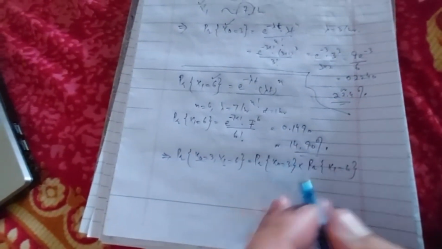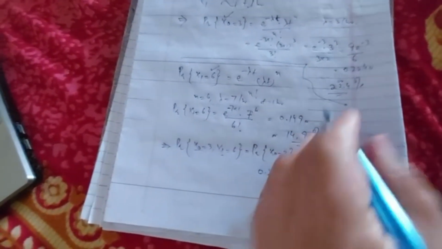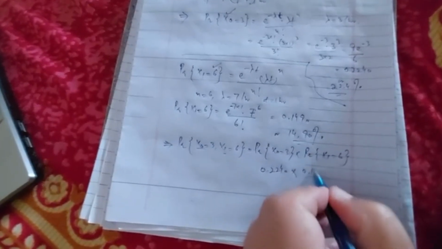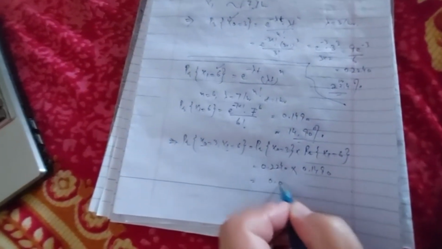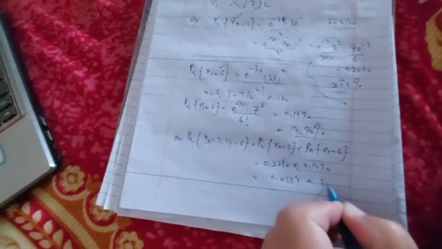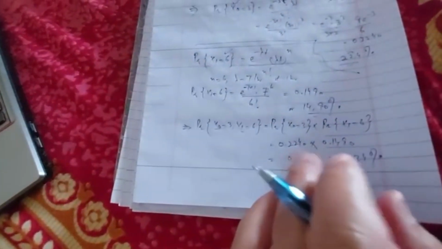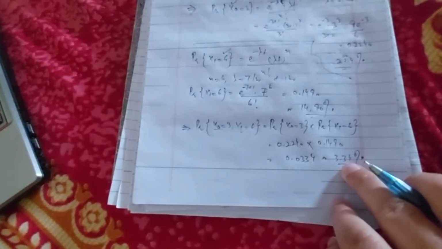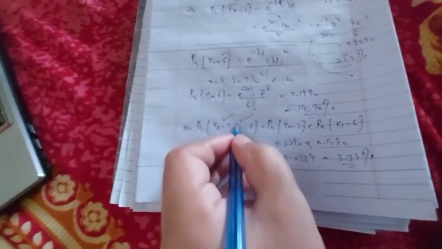So we have already the values, which are 0.2240 multiplied by 0.1490. So it will give us 0.0334, or 3.34% chances. Okay, so there are only 3.34% chances that exactly 3 customers are buying anything and 6 customers are not buying anything.